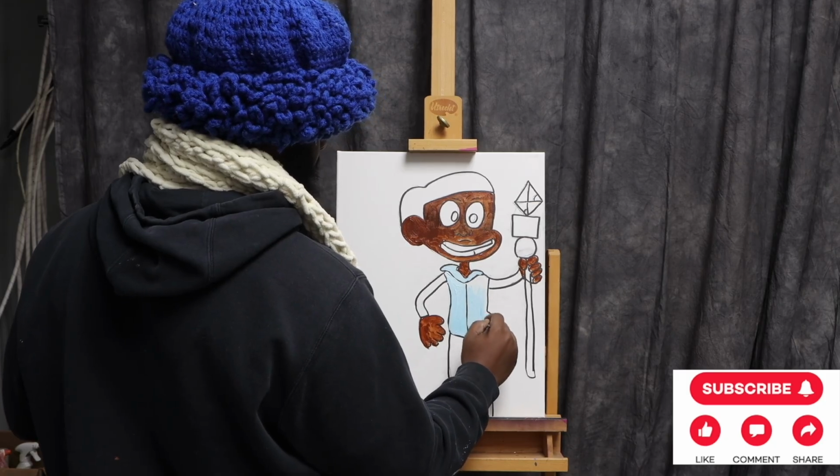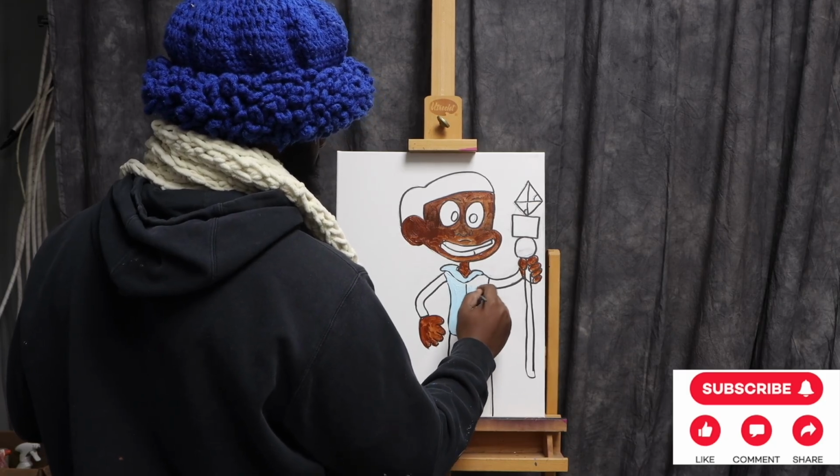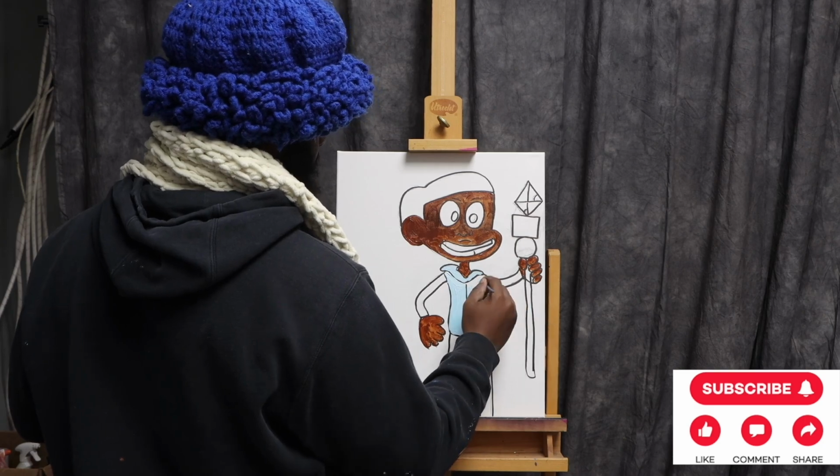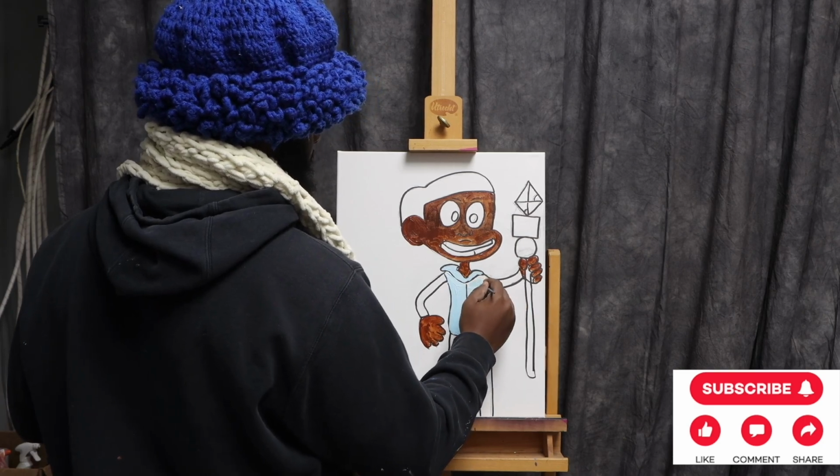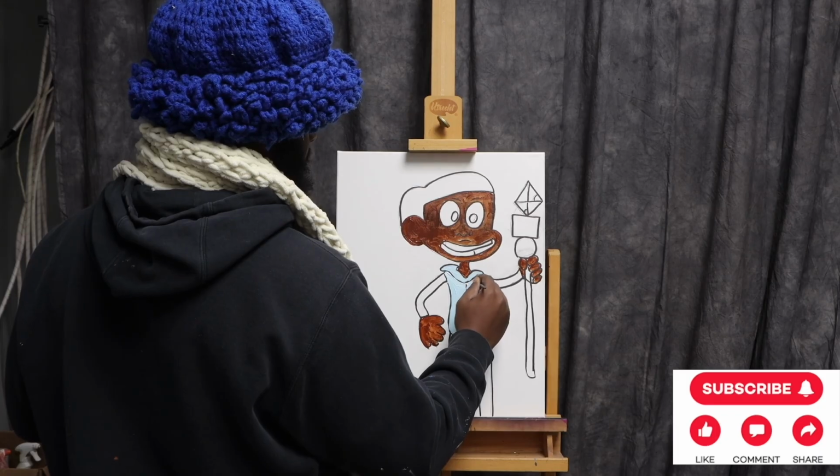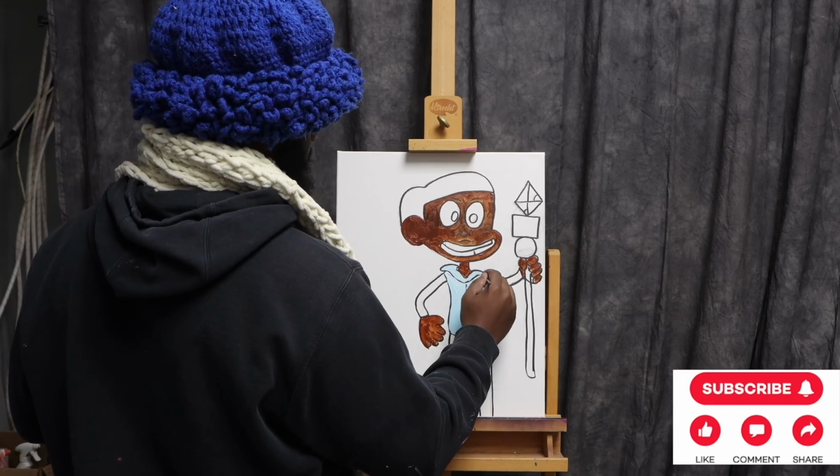And some lighter blues with darker blues builds out this nice light blue color.